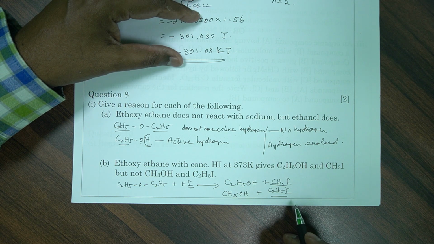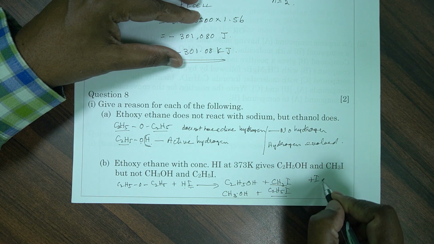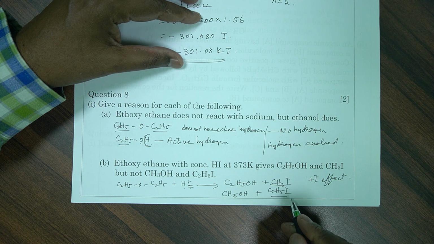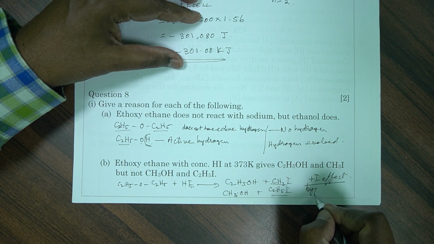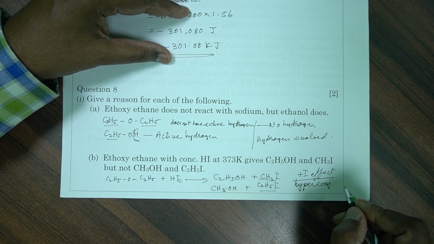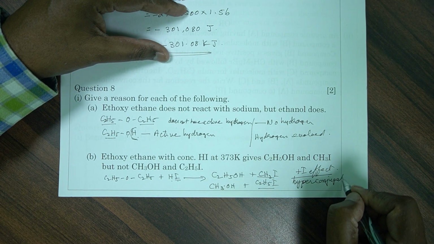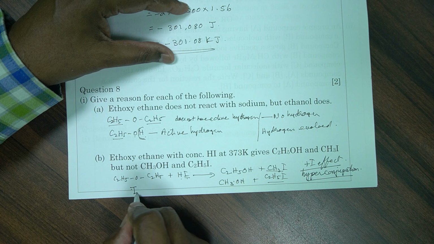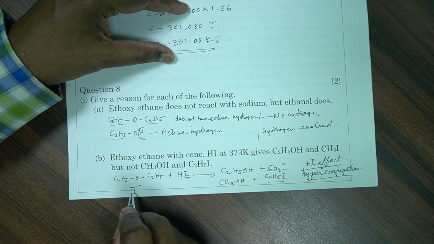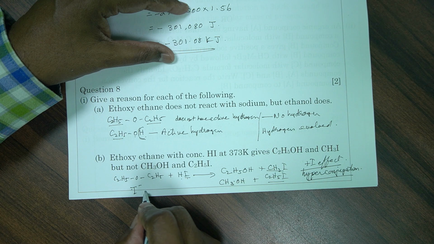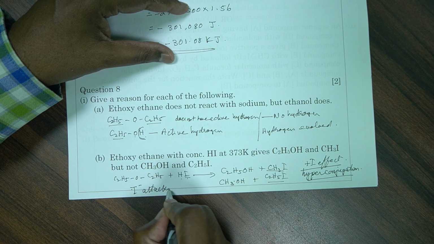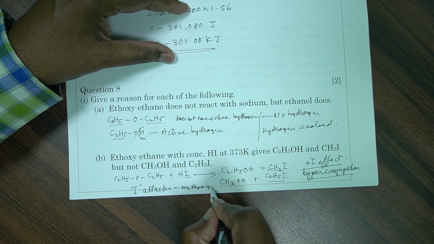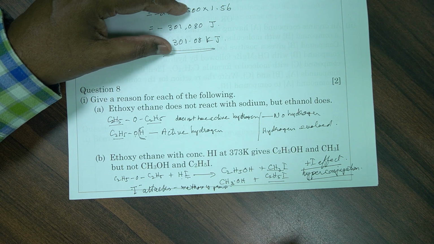The carbocation produced is stabilized by plus I effect, and hyperconjugation is also acting. Note these points: hyperconjugation. Because of this, the I minus produced will attack the methyl group of the ether. I minus attacks the methoxy group. So that is the reason.